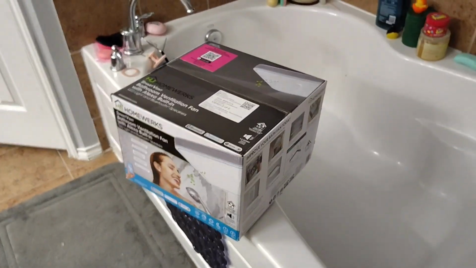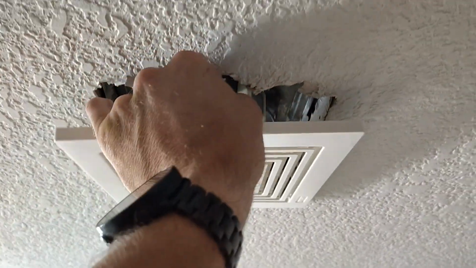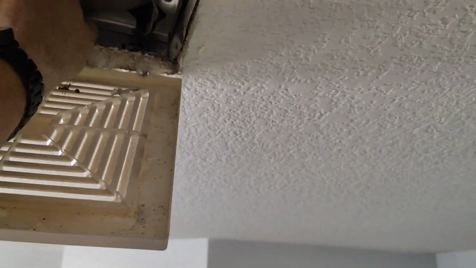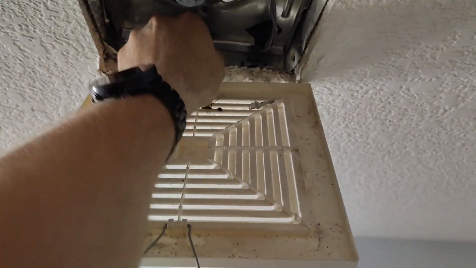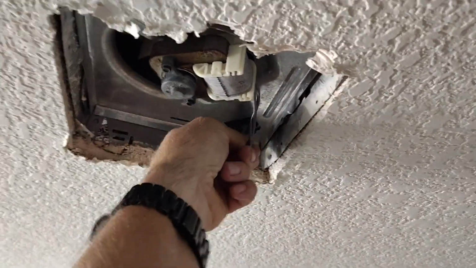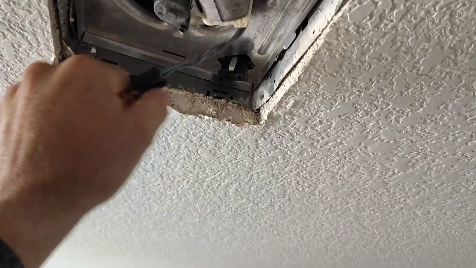But yeah, so first thing we're going to do is we're going to get up here, take this little trim cover off. It's stuck on there good. Alright, there's that. Then we'll unplug this. Oh man, this whole thing's falling apart.